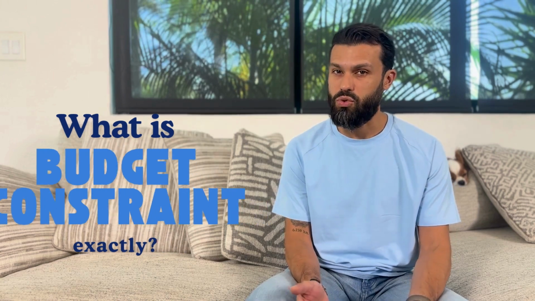Whether you're budgeting for the month or just want to make smarter choices, understanding this one concept will help a lot. So, what is budget constraint exactly? A budget constraint shows everything you can afford with a limited income and two goods to choose from. Think of it like a shopping boundary. You can afford to buy different combinations of housing and food, but only up to a limit, your total monthly income. For this example, let's assume your total monthly income is $2,000 per month, and you're deciding how much to spend on rent for housing and groceries and takeout for food.